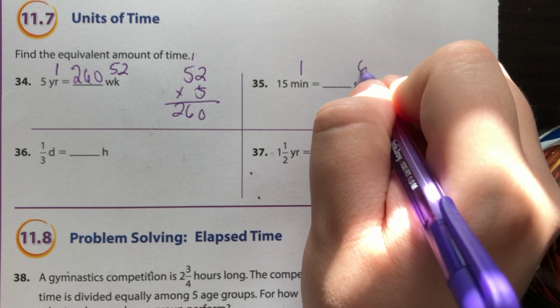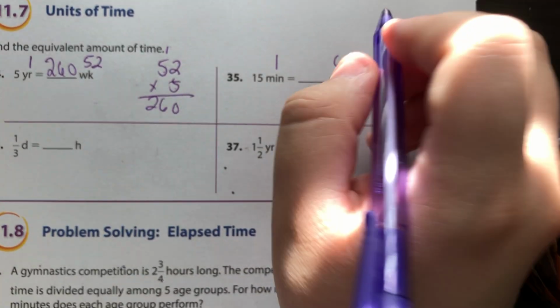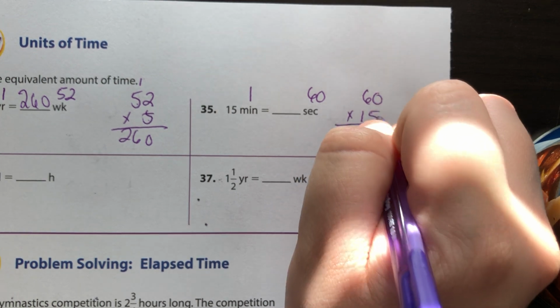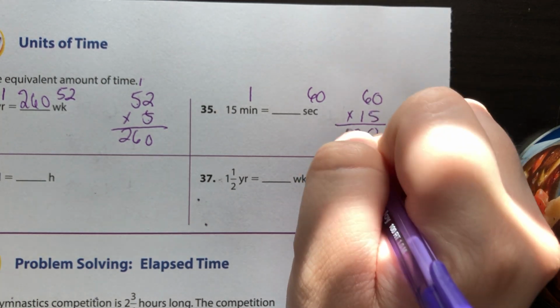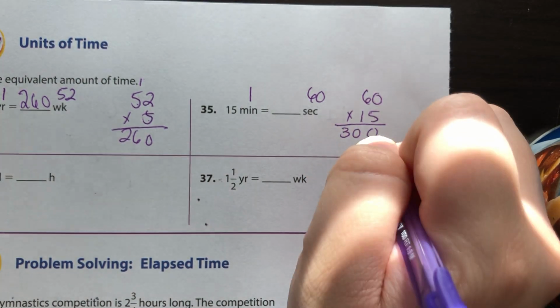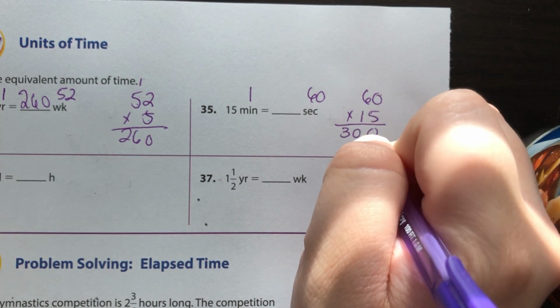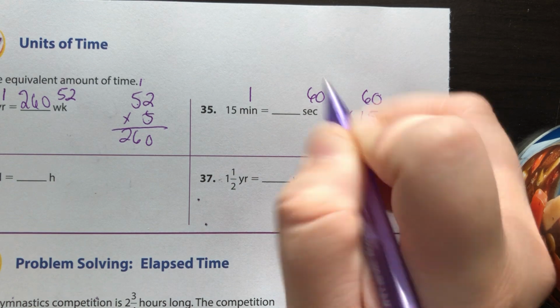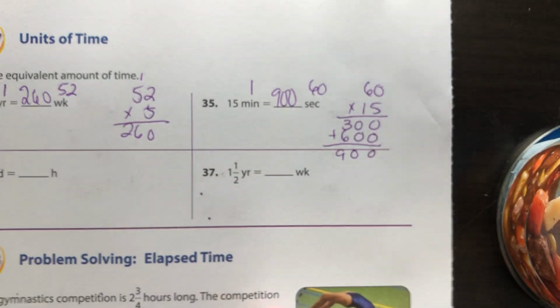1 minute has 60 seconds, so 60 times 15. I'm going to do it on the side of my paper. 5 times 0 is 0, 5 times 6 is 30. No trash to clear, but I do need a placeholder. 1 times 0, 0, 1 times 6, 6. Add these two up, and we get 900 seconds.